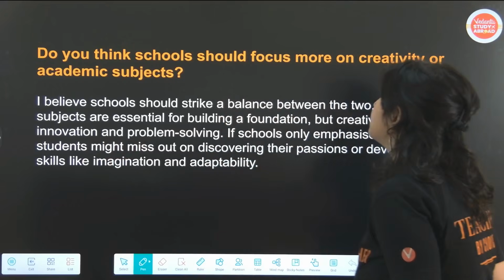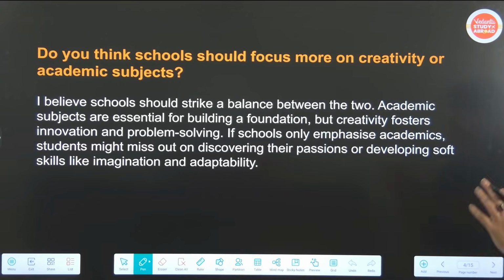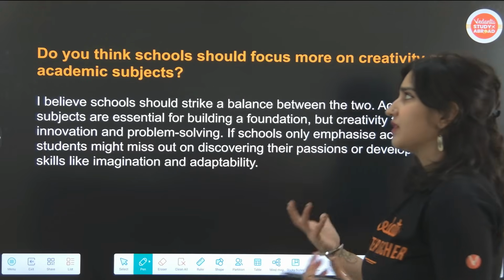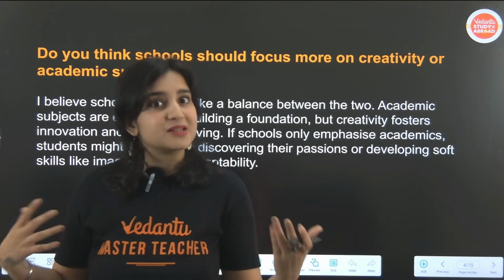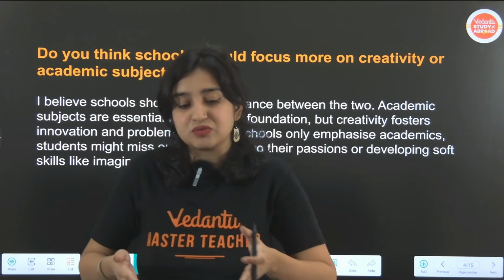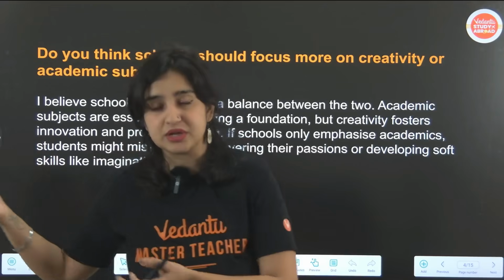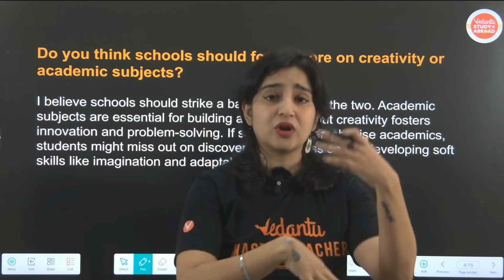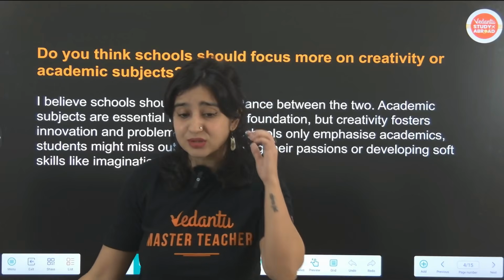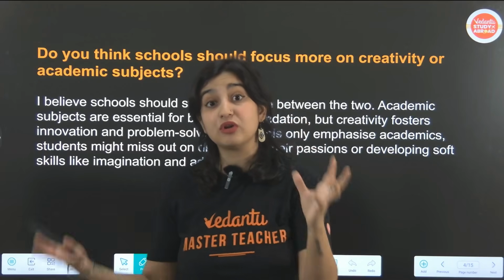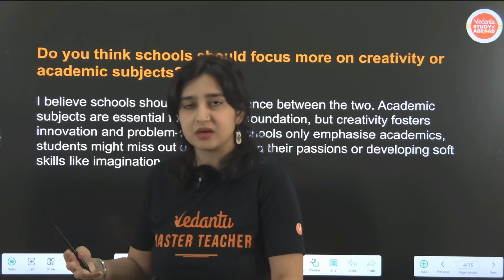Do you think schools should focus more on creativity or academic subjects? Again, very commonly argued point, very widely discussed, especially in our country as well, because, you know, children are usually not allowed to pursue creative fields by schools. It's not encouraged in schools. It's not encouraged by parents. So something you have probably thought about at many points in your life. A lot of our movies have also explored this theme. Now, you have a lot of material that you can say when it comes to this.